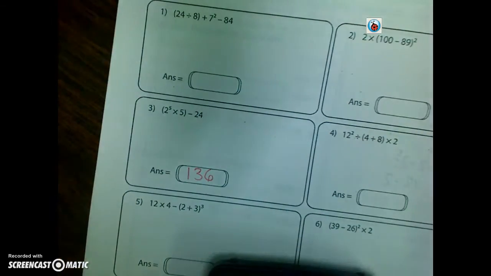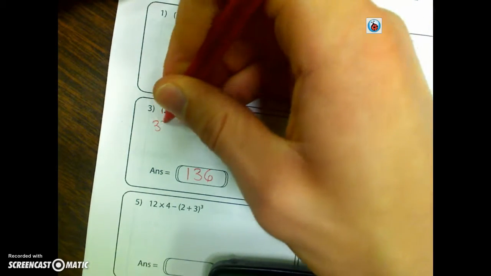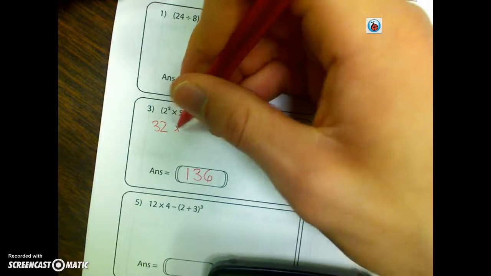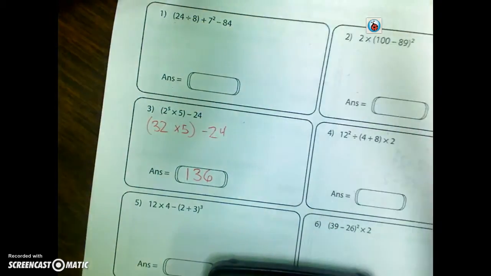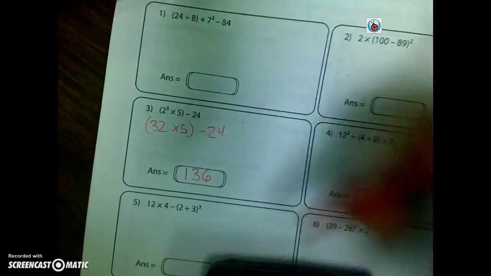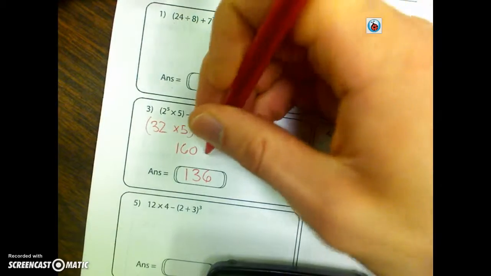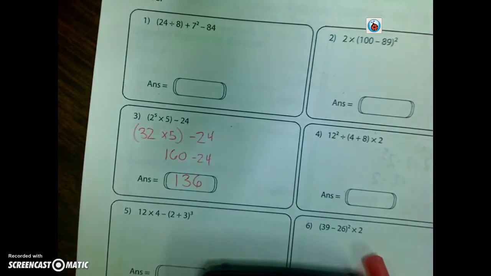Which would be the same answer if we did it by hand. Because 2 to the 5th power, minus 24. And so if we continue to take this by hand, we get a 160 minus a 24, which does give us that same answer of 136.